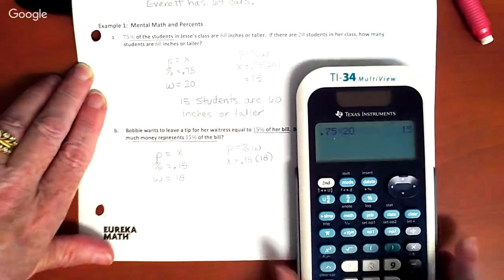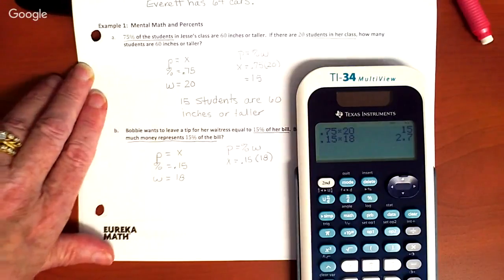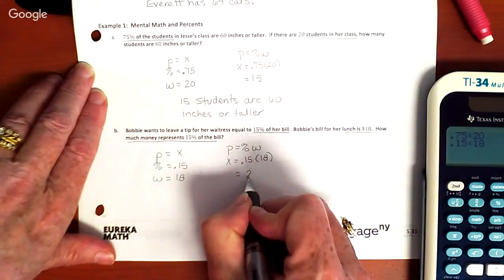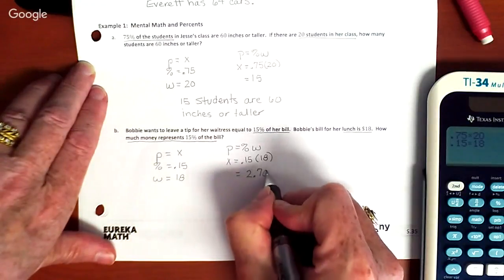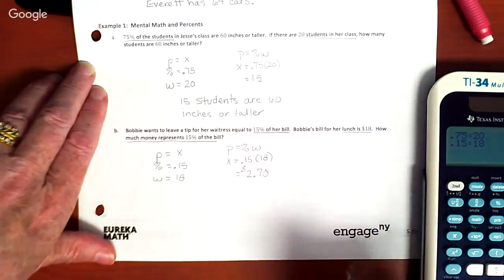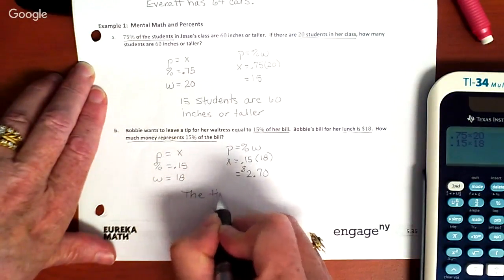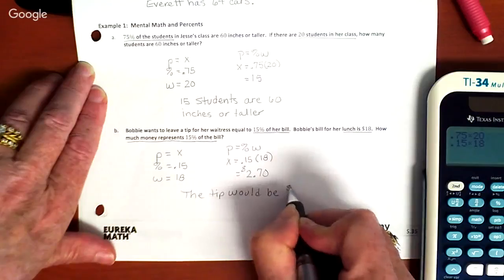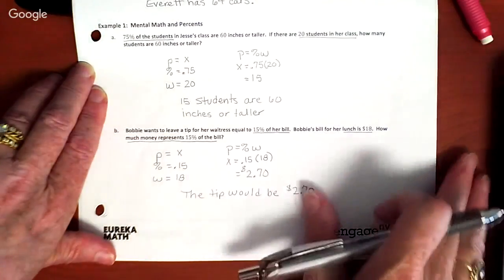When we multiply that on our calculator, we have 0.15 multiplied by 18. That's going to give us 2.7. Well, remember, if we have 2.7, this is dollars and cents. So we've got to add on that 0 and our dollar sign, which means our tip would be $2.70. Okay? Next.